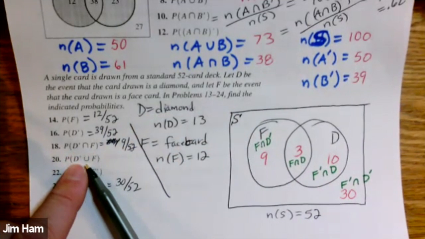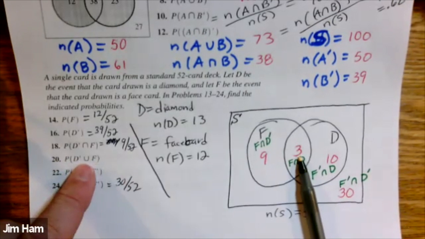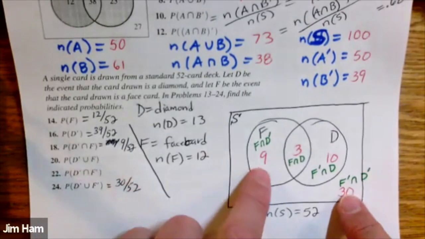Now, union means we're going to put all these together. So we're going to put all the non-diamonds together, 39 of them. We're going to put those together with the face card. There are 12 of them. 39 and 12 is 51. However, we don't want to count those 3 diamond face cards twice. So we're going to have outside of D, so then we're including those 2.